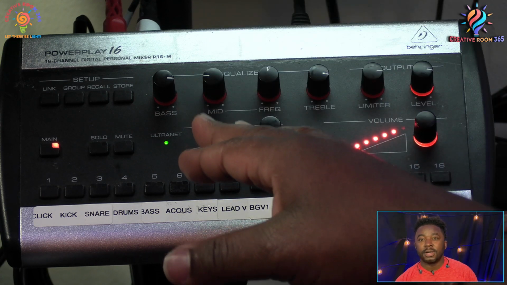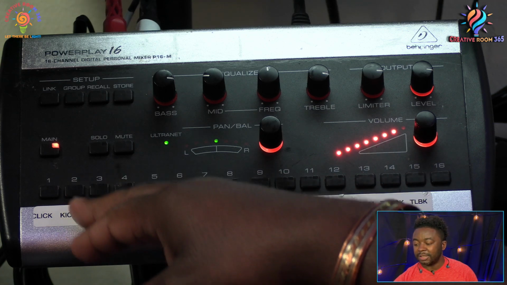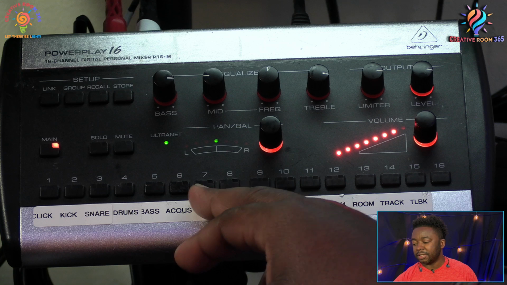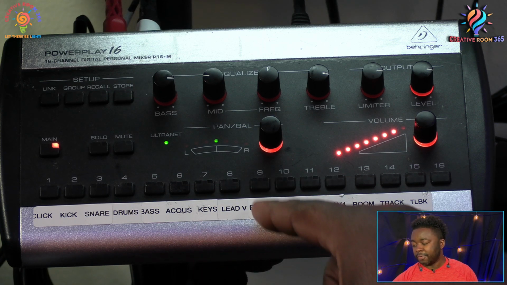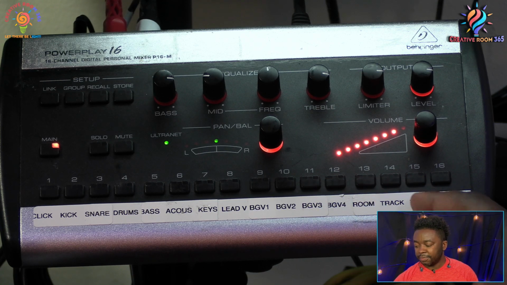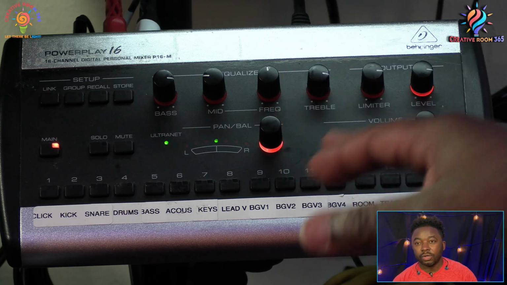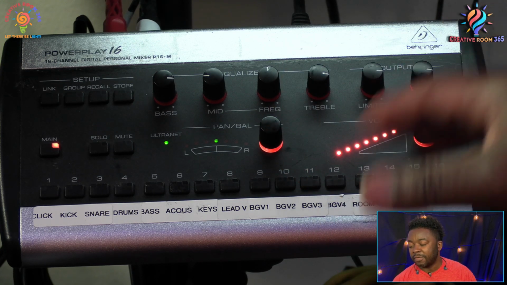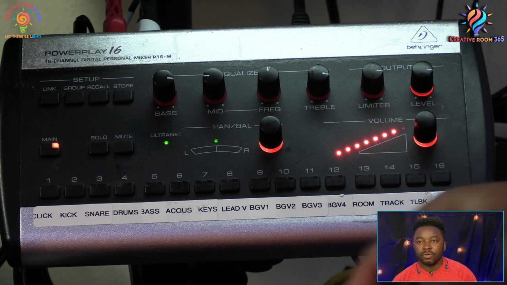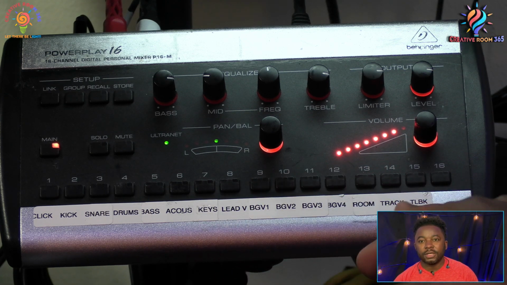As you know exactly how it looks, it says keys, kick, snare, drums, bass, acoustic, keys, lead vocal, background vocal 1, background vocal 2, background vocal 3, background vocal 4, and room microphone, talk back, tracks and talk back, and so on. Most of you probably don't have all these things lined up, but this is just for singers and musicians. You walk into a church, they have all these things already lined up.